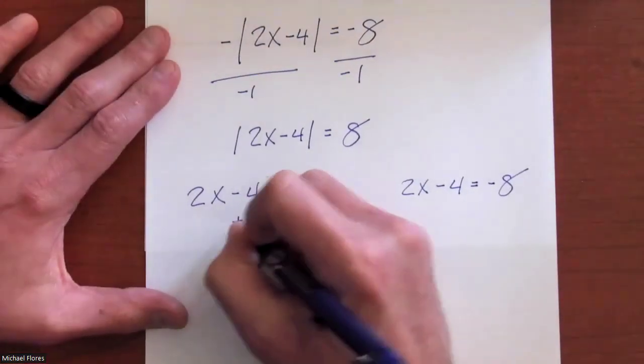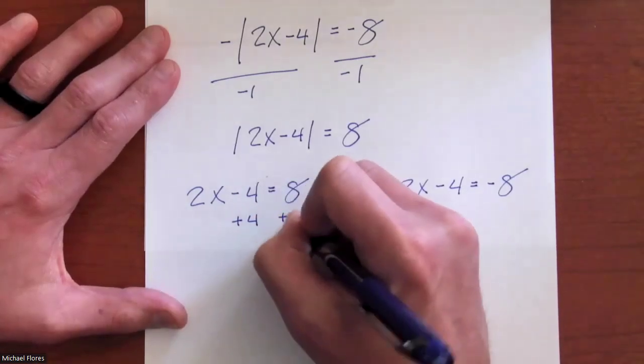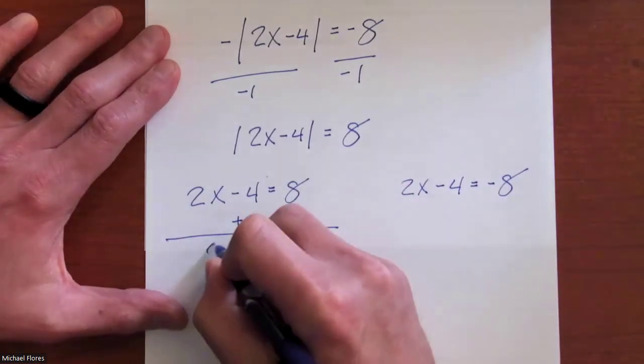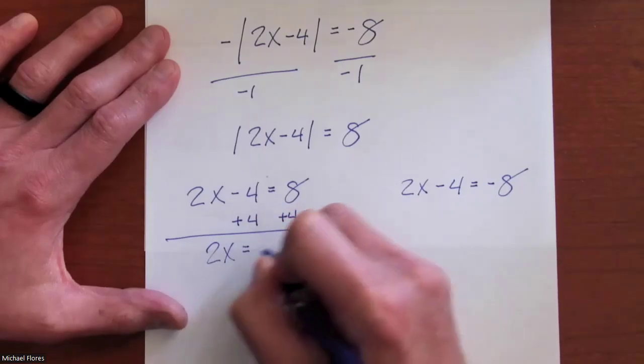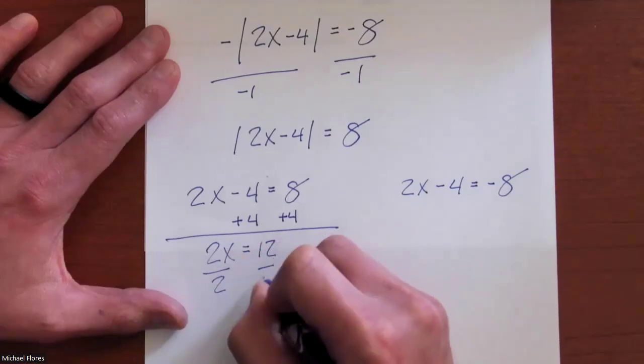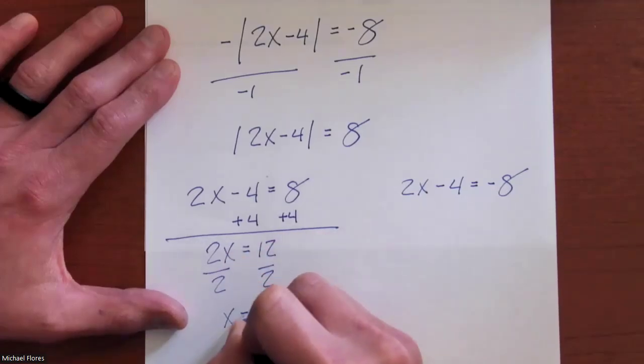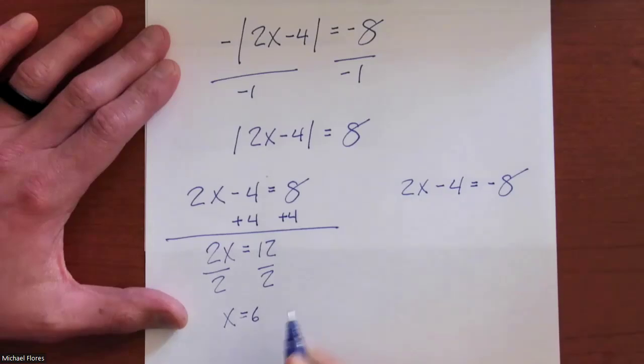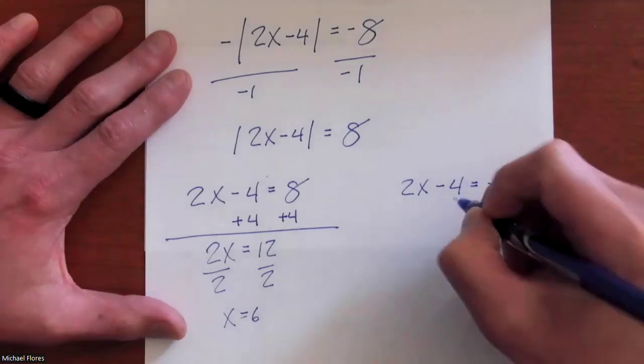Here, let's add 4 to both sides. Divide both sides by 2. X equals 6. And if you were to plug in, actually, I'll get to that in just one second.